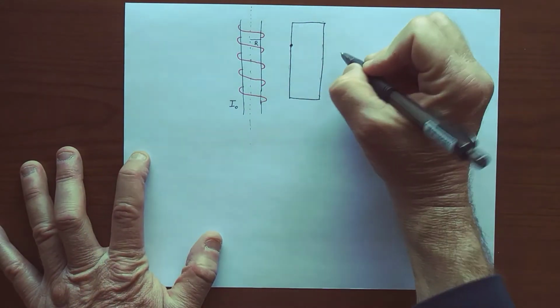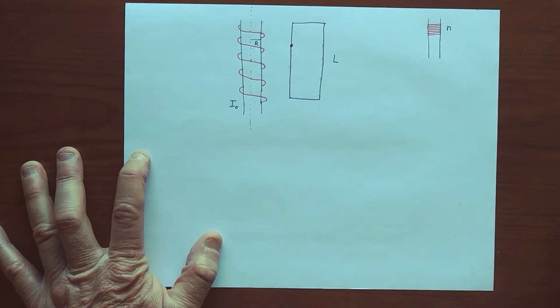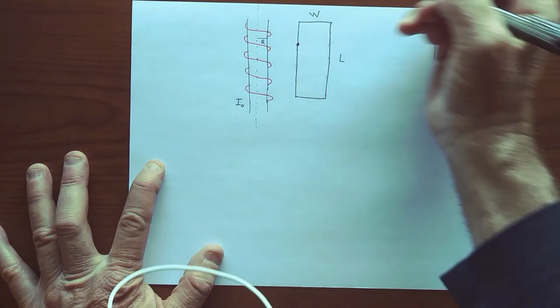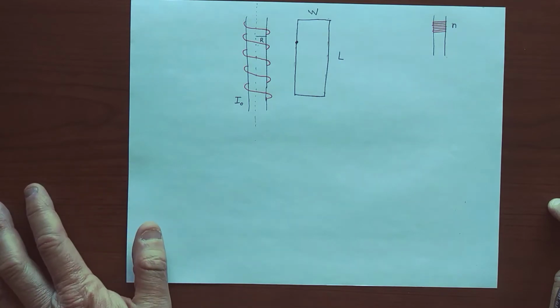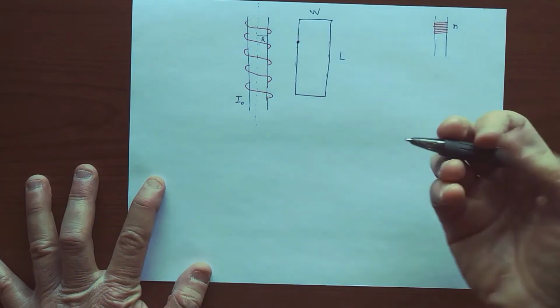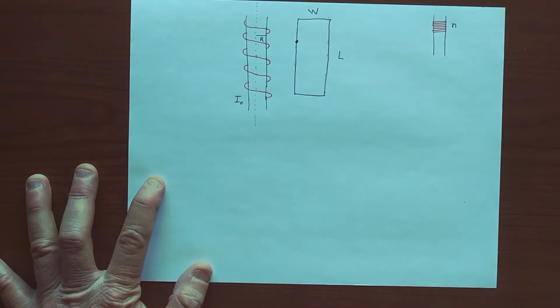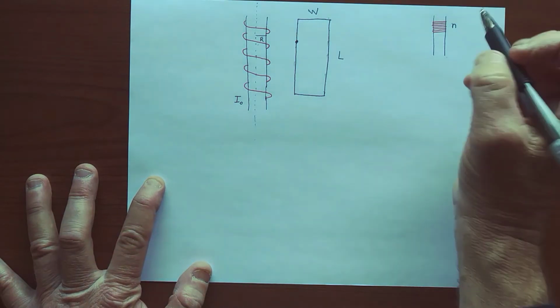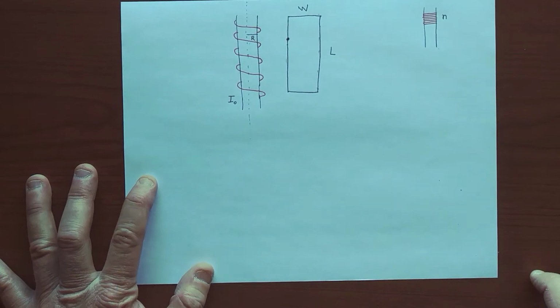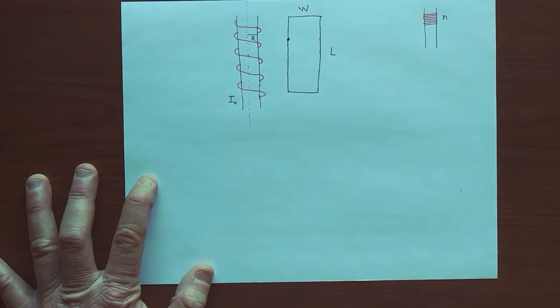Well, let's say we call the length of this side L, and we call this W. So we want to recognize that the field has a certain kind of geometry, which we can get by considering the basic principle, which is that magnetic fields circle around the source.